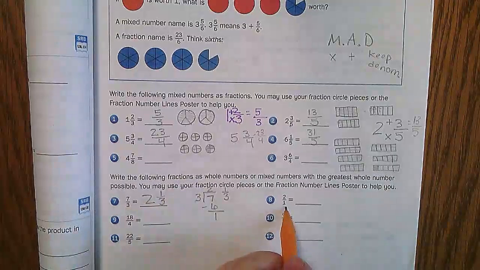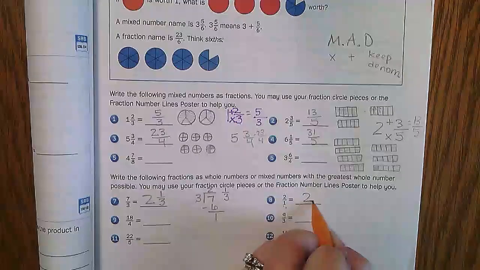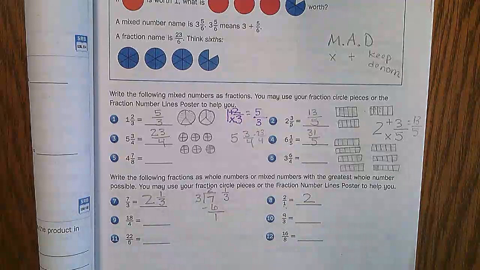For number 8, 2 over 1, I know that any whole number over a 1 is just that whole number. So 2 over 1 is the same thing as 2. Okay.